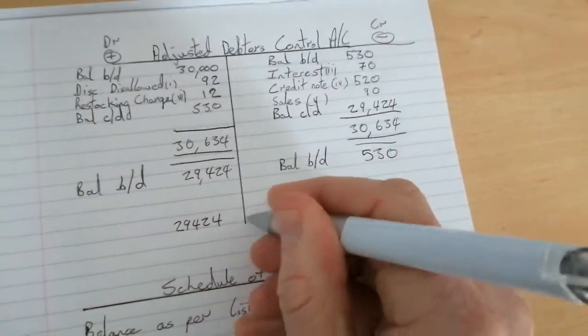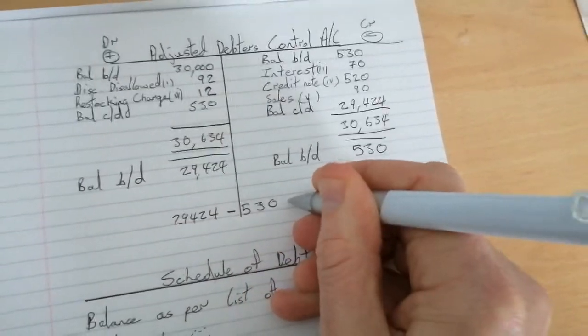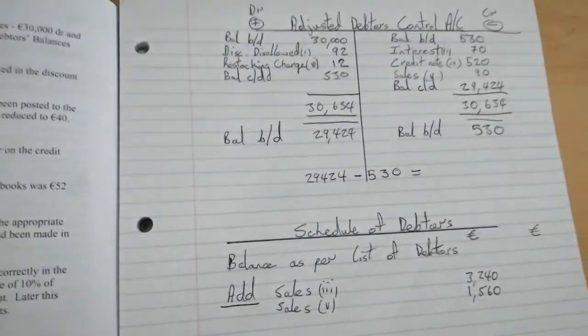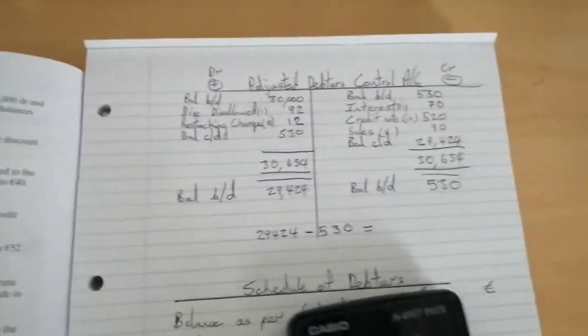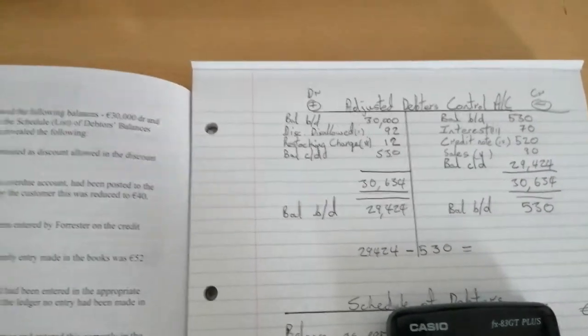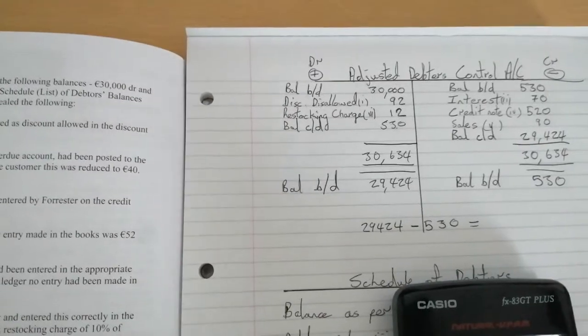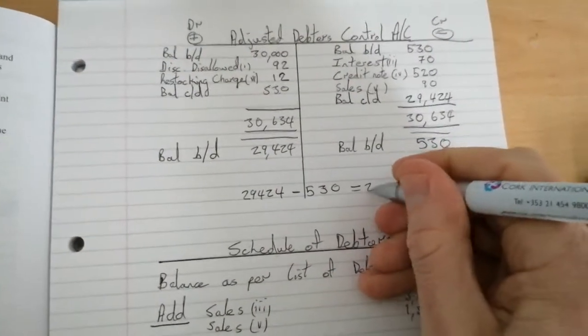So 29,424 minus 530 is equal to, I don't think I calculated that. Where's my calculator? One moment. So 29,424 minus 530 gives me 28,894.